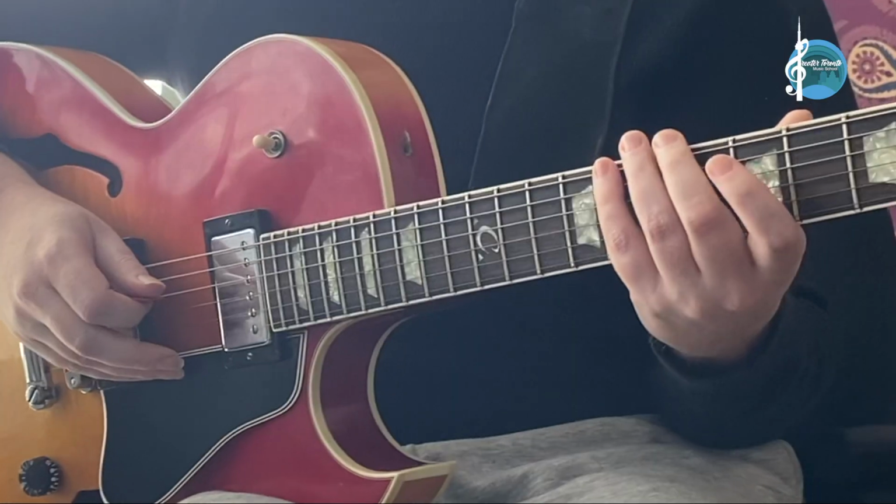Cool, so that's a major pentatonic. Just an example of a song that might use the major pentatonic would be My Girl. So you've all heard this riff before.